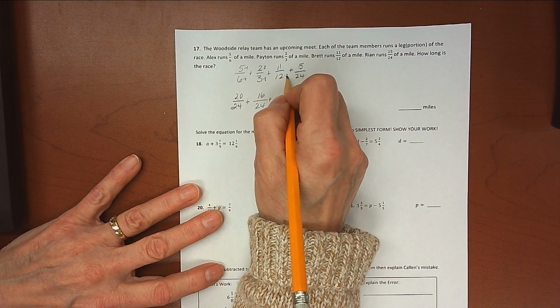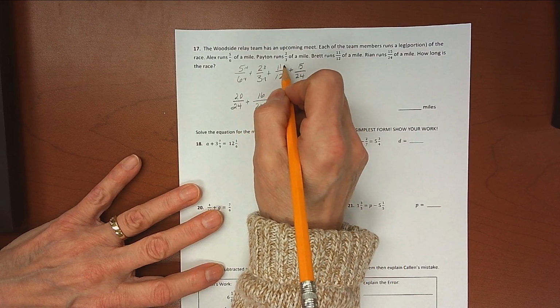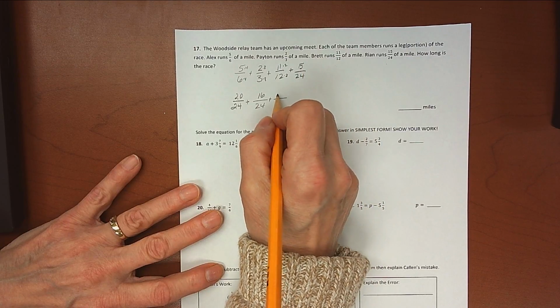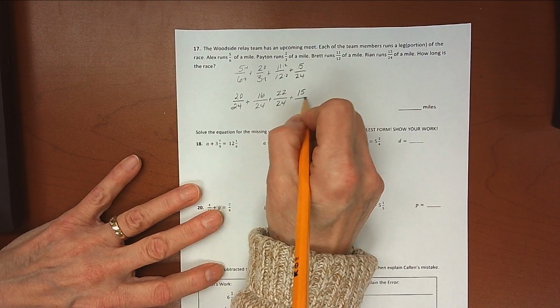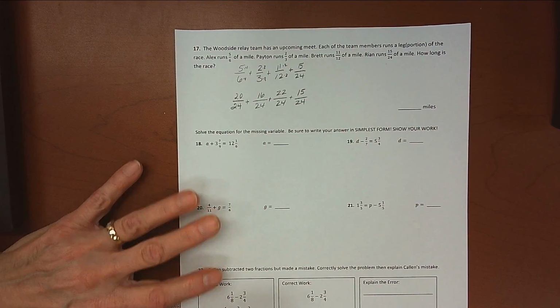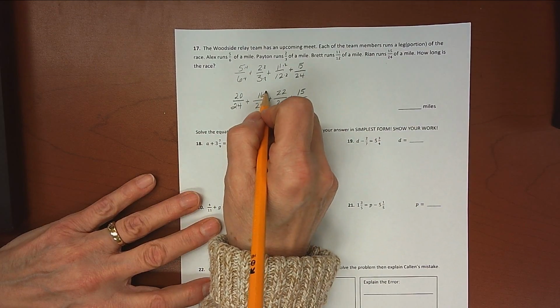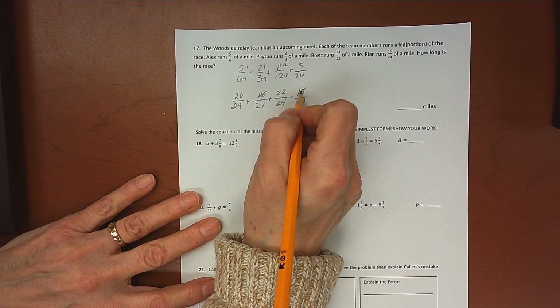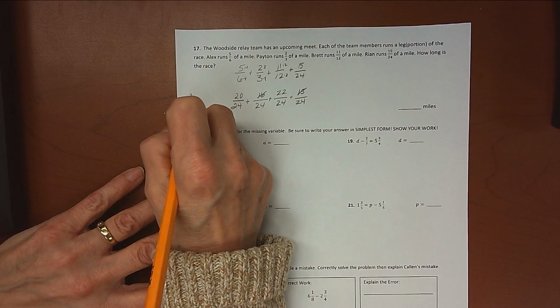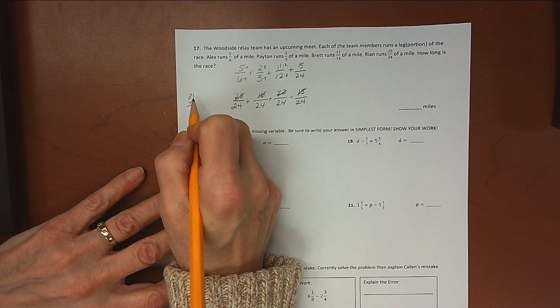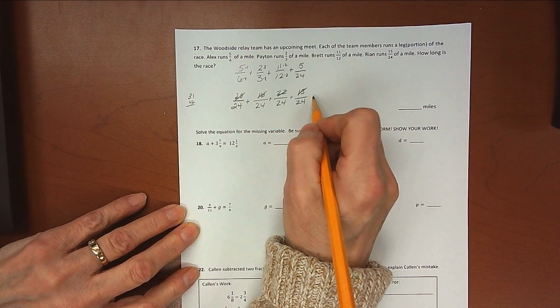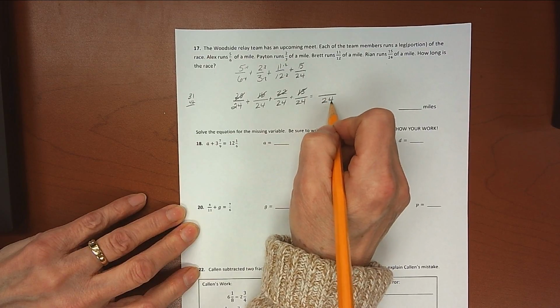12 to 24ths, multiply top and bottom by 2, so that gives me 22 24ths, and then of course 5 24ths is already in 24ths. Now I need to add. So I know 15 plus 15 is 30, so 15 plus 16 has to be 31. And then 20 plus 22 is 42. So if I add both of those up, I'm adding the numerators. I know my denominator is going to stay 24.